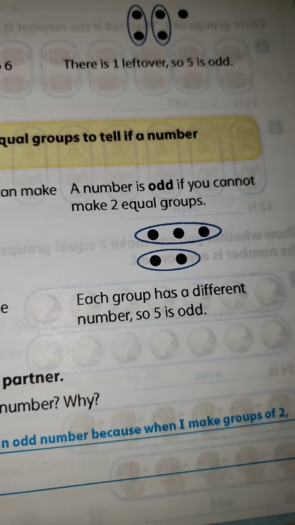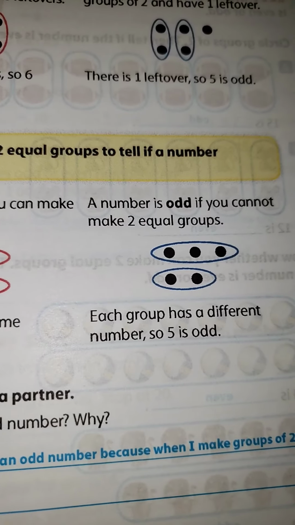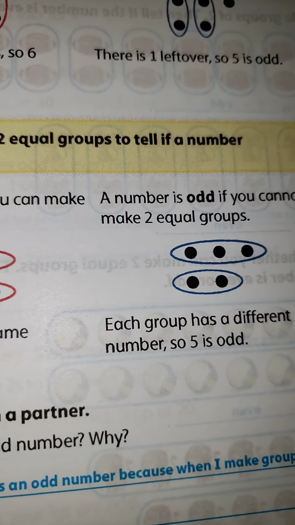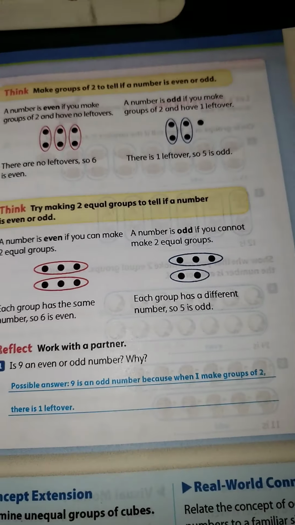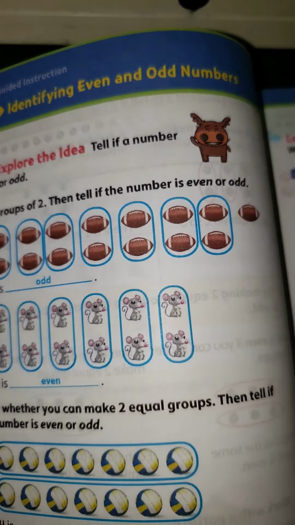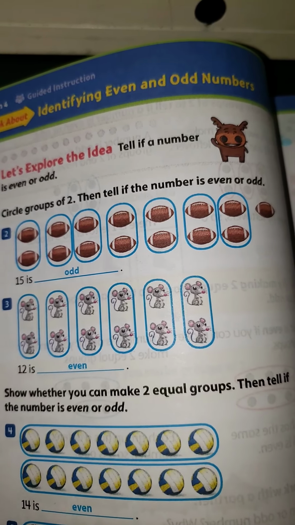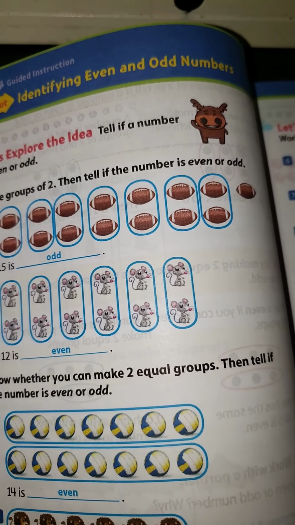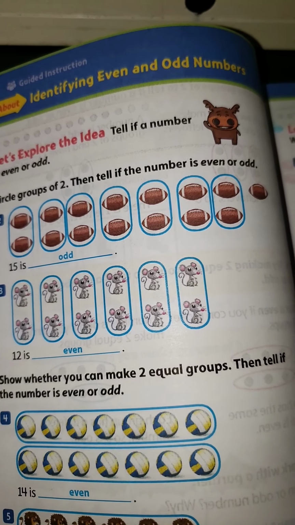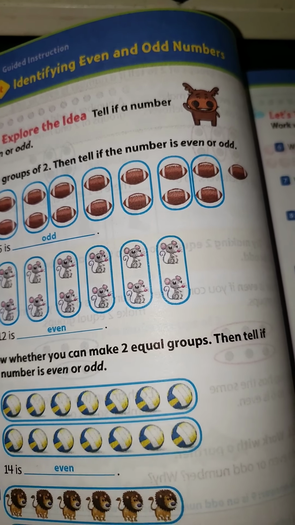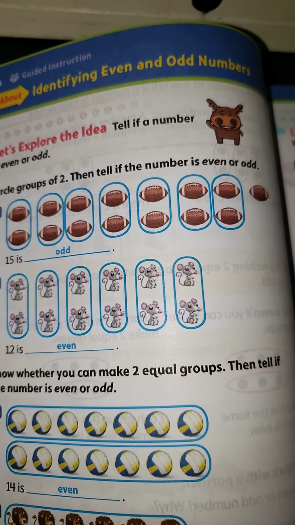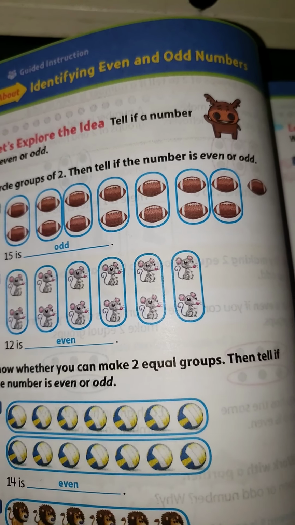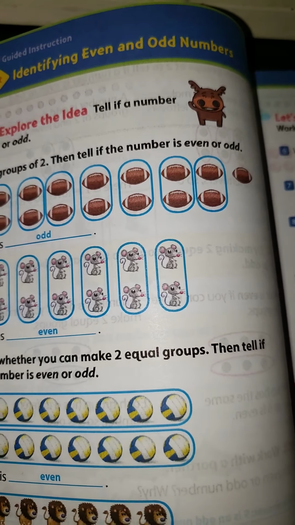Are you seeing 2 equal groups? No. One has 3, one has 2. So that's 5. So 5 is odd. We go over to the next page. And you're seeing 2, 4, 6, 8, 10, 12, 14, 15. What do you notice about 15? You cannot break apart into groups without having any left over. 1 is left over. So what did we say about odd numbers again? When you break them apart into equal groups, you have 1 left over.